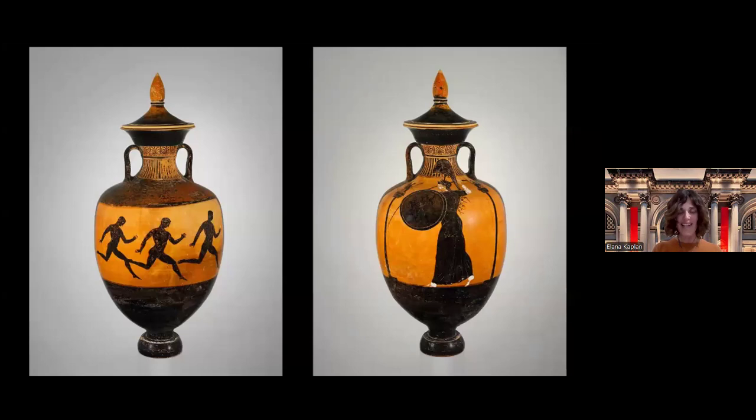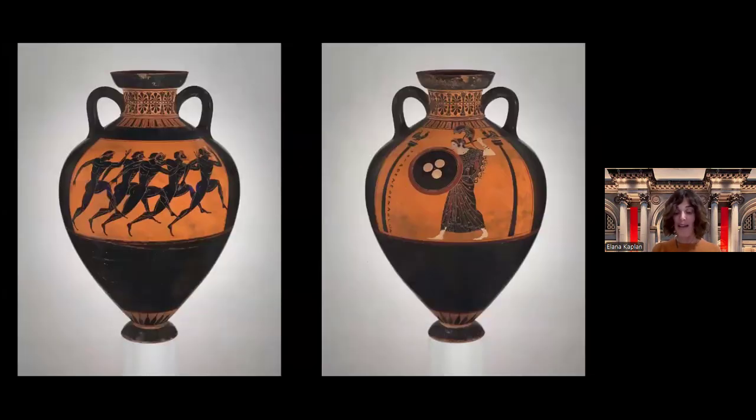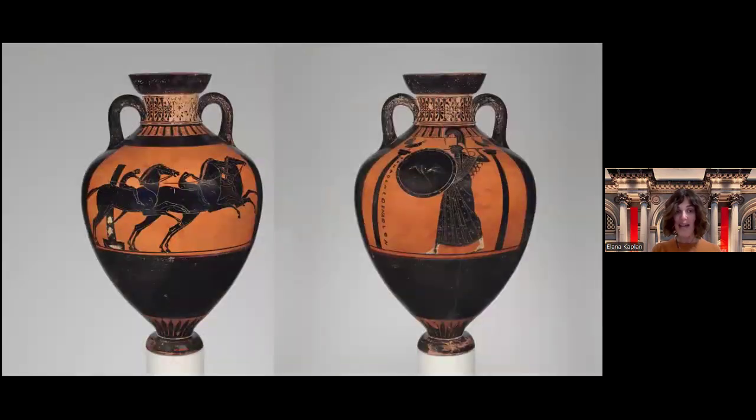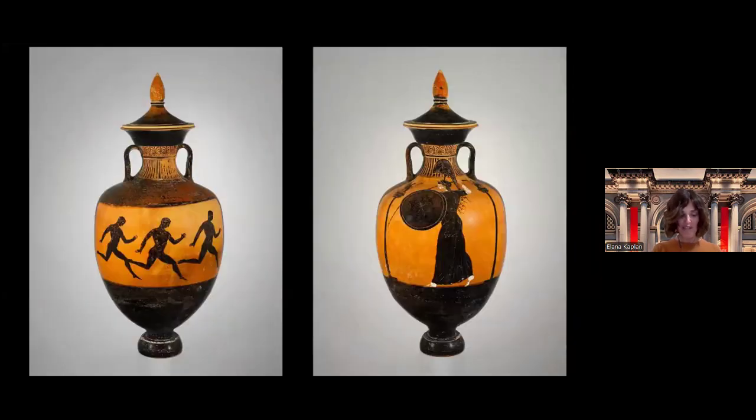Our next one, you might notice, is quite different from the other ones that we've been looking at, right? This one is quite different. This is actually a later one. The last 3 were from the early 500s BCE. This is from 366 BCE. So this was made 150 years after the last few that we were looking at. This was from about 30 years before Alexander the Great. And the shape is different. It also has a lid.